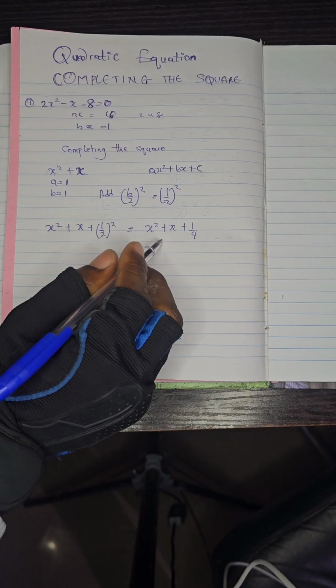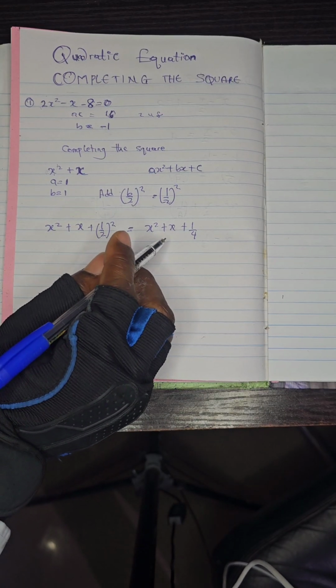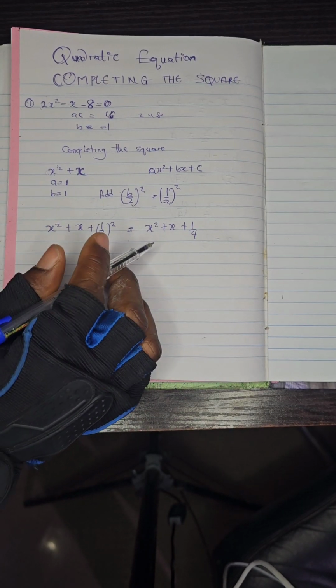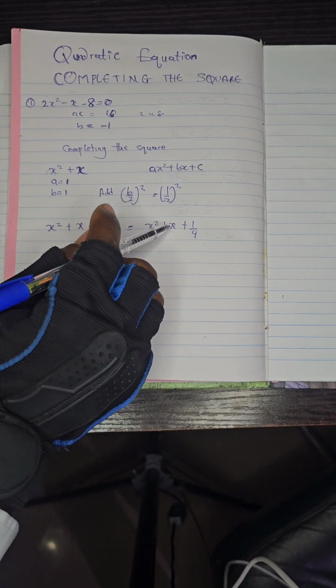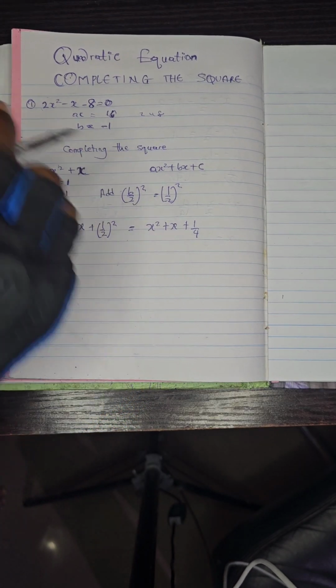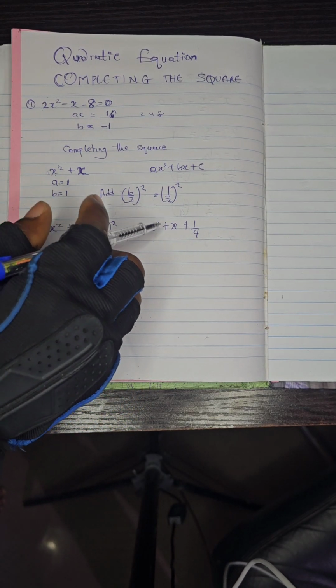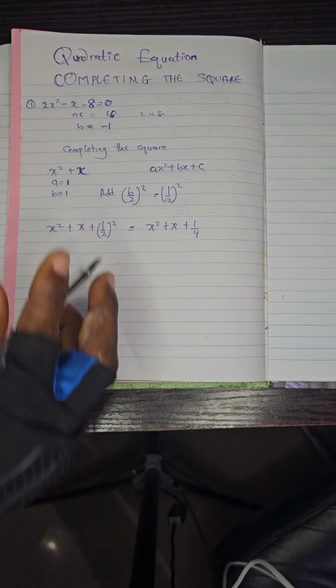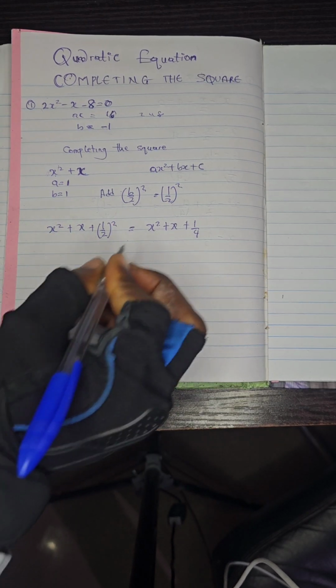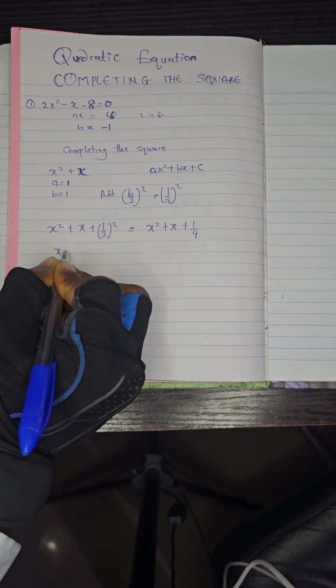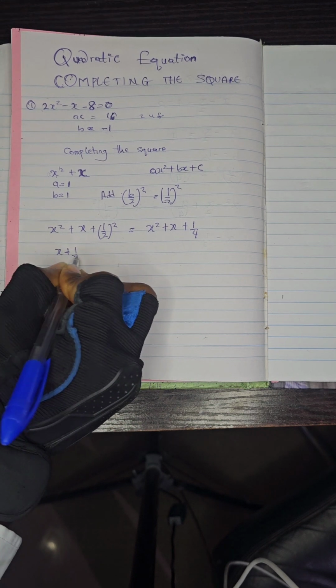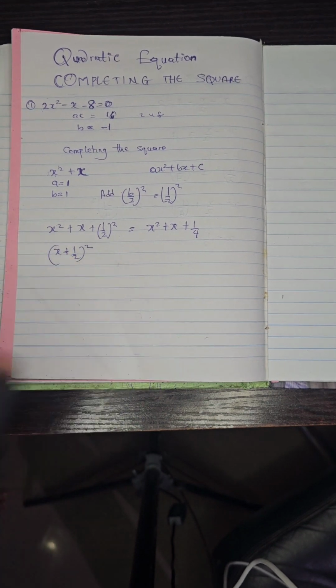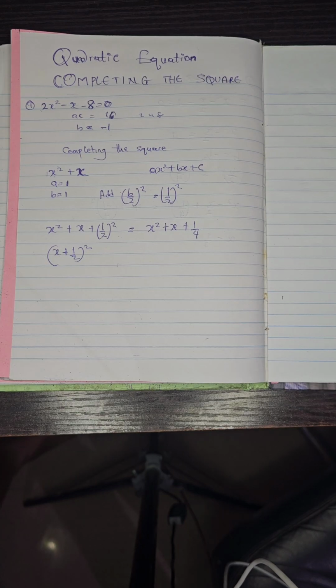If you solve this using our factorization method, because of time, let's just jump. Check the previous video and you will see our factorization method. If you solve it, you're going to get x plus 1 over 2 all squared. This will be your answer.